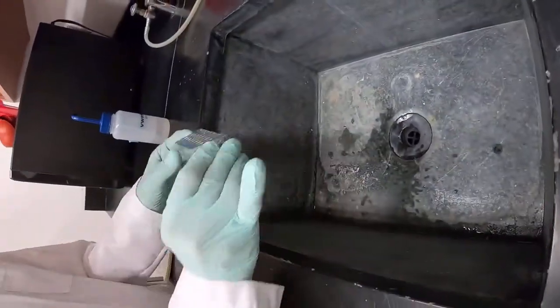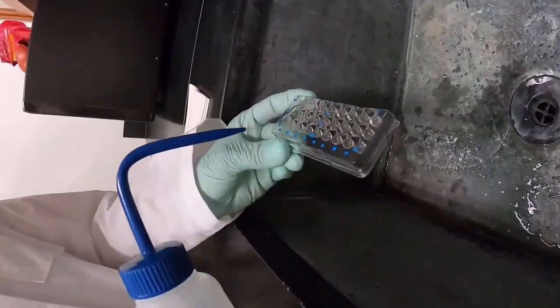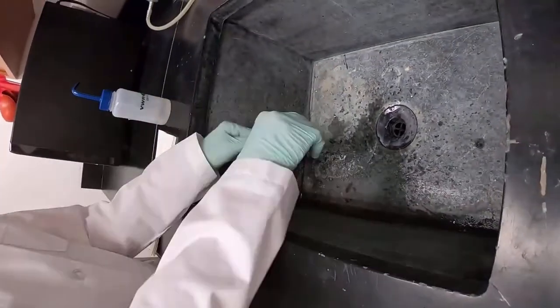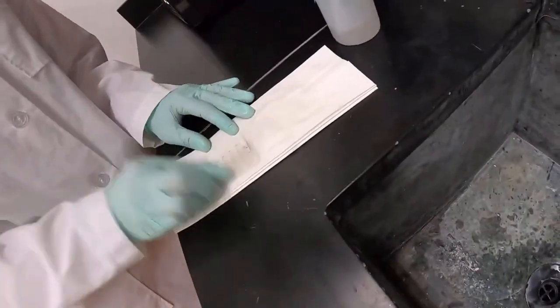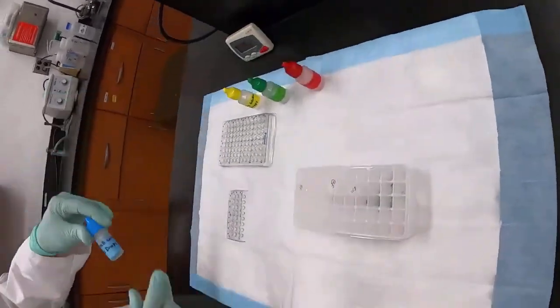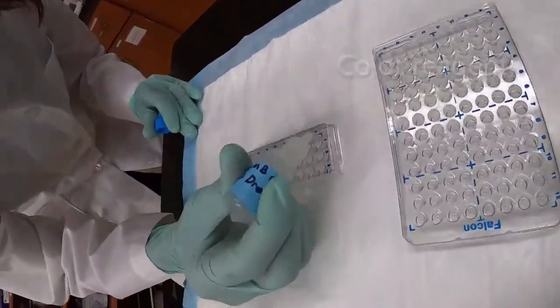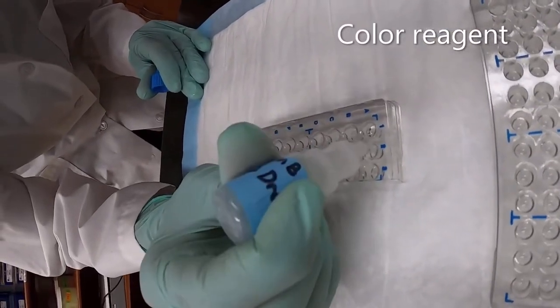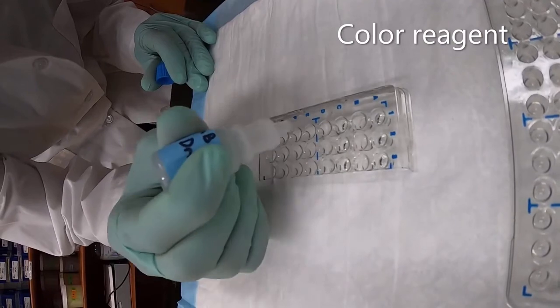After 5 minutes of incubation with the secondary antibodies, we wash the ELISA plate with the ELISA wash solution 3 times just like before to remove any unbound secondary antibodies. The final step is to add the color reagent, which will react with the enzyme that is bound to the secondary antibodies. As we saw in the ELISA illustration, this reaction will only occur in wells which contain SARS-CoV-2 antibodies.